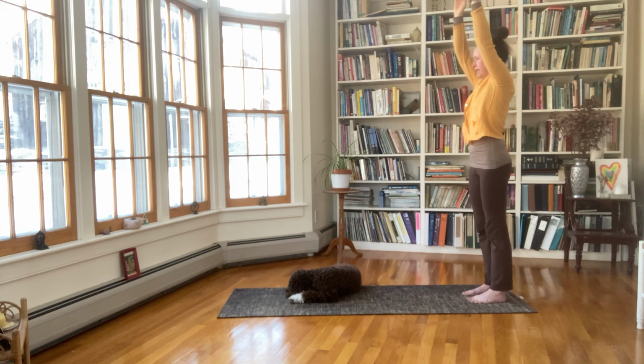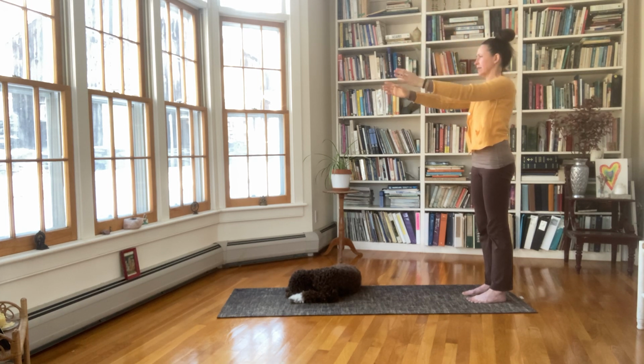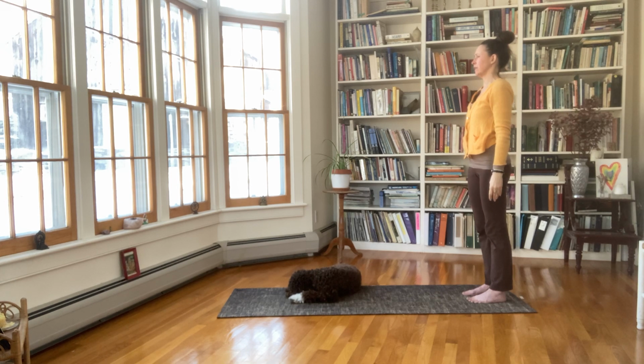And relax it as the arms come down the front with your exhale. Soften in the neck, shoulders, and the pit of the throat. 2 more. Inhale, arms forward and up.